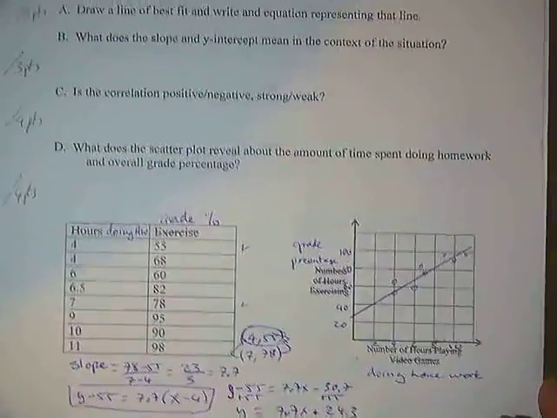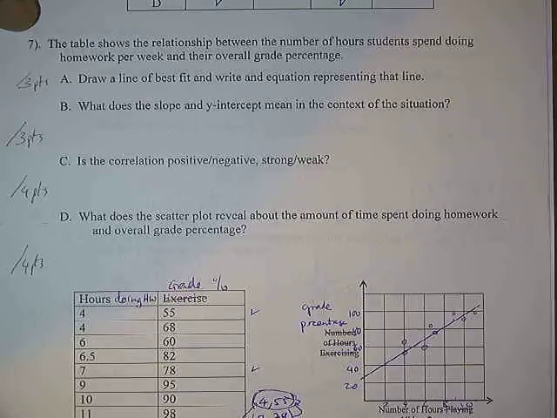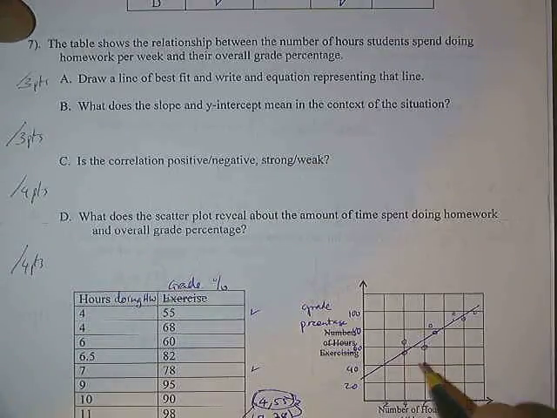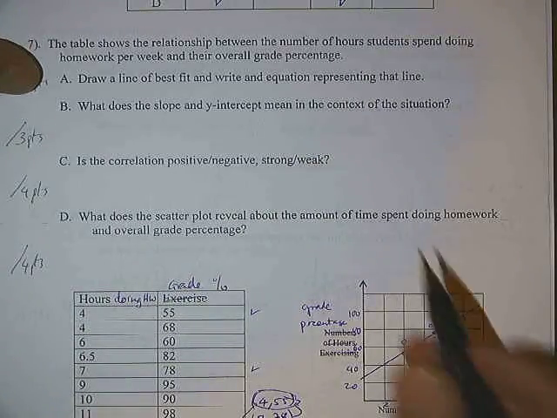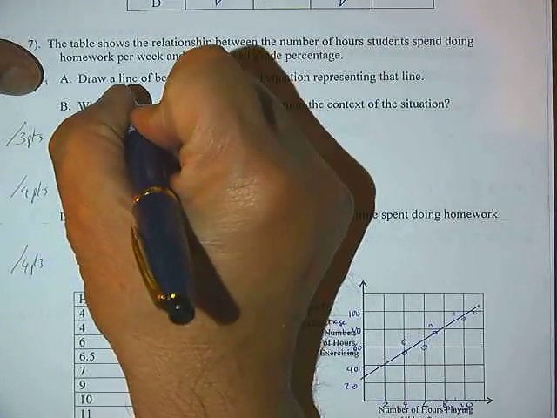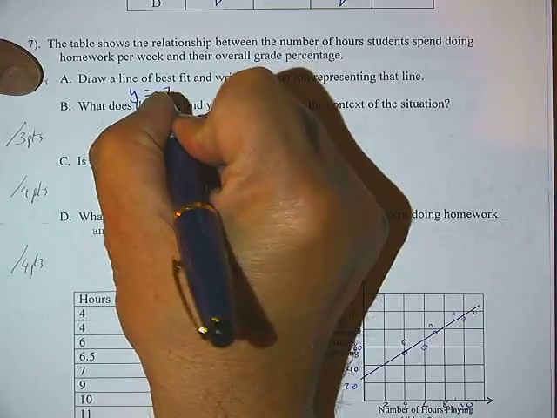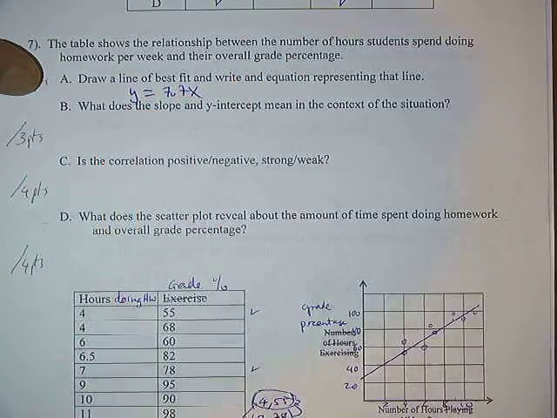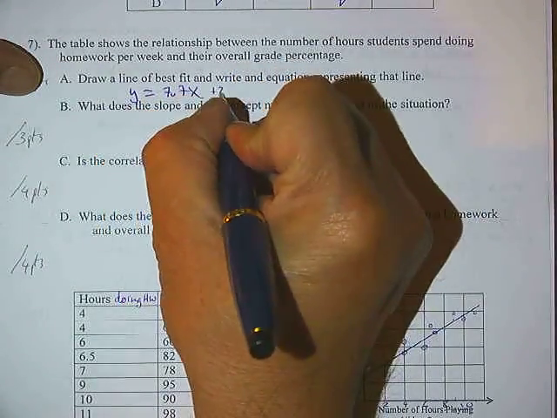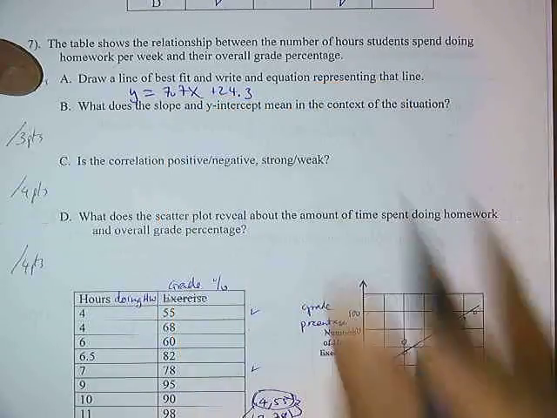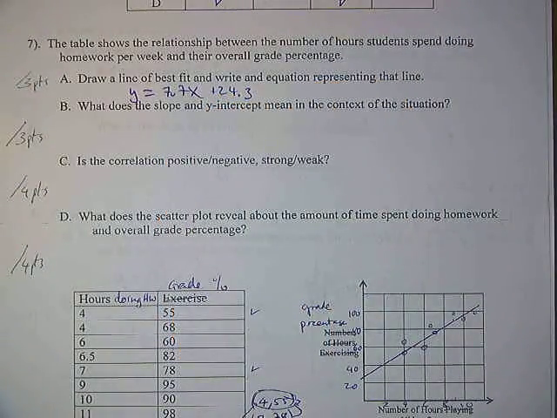And then to solve for y, I add 55 to both sides, and I have y is equal to 7.7x plus 55 minus 30.7, and that comes out to be 24.3. Okay, so there's my equation.